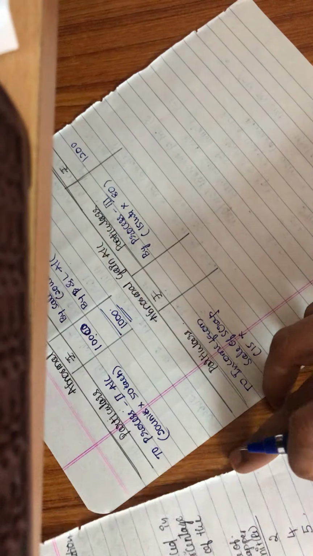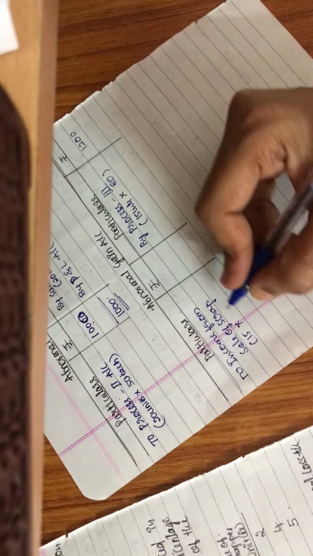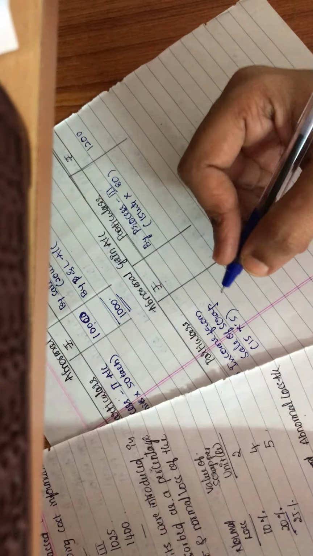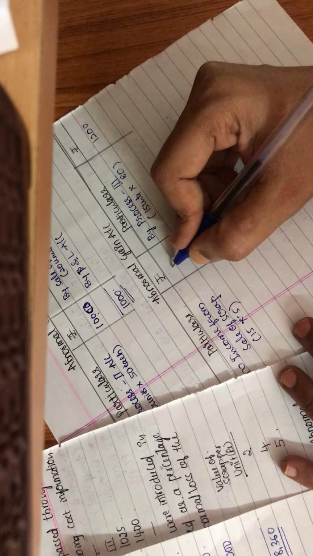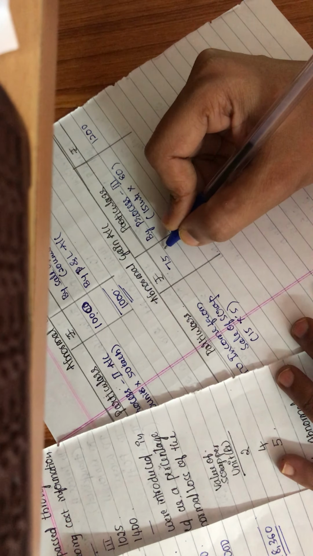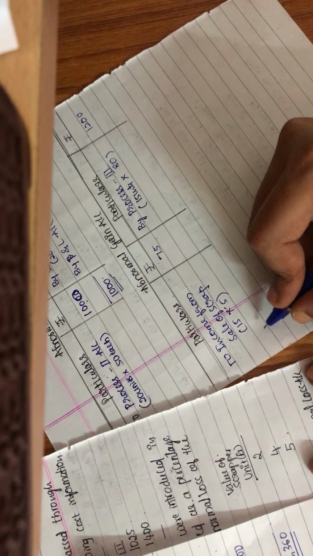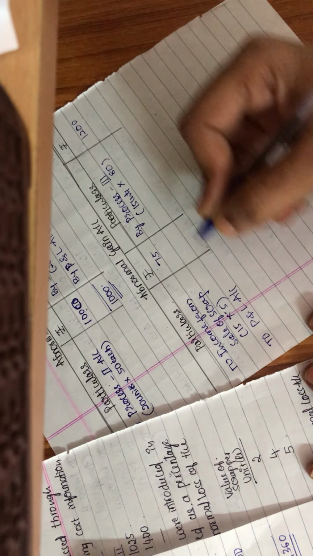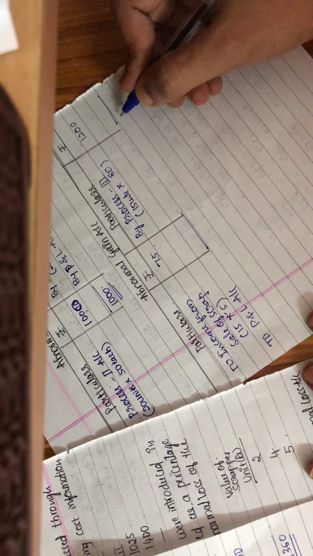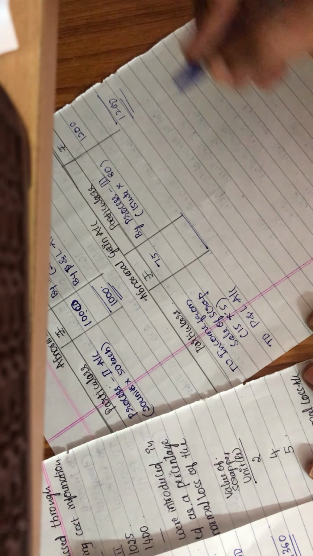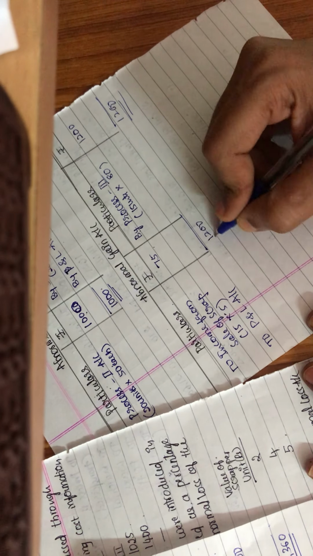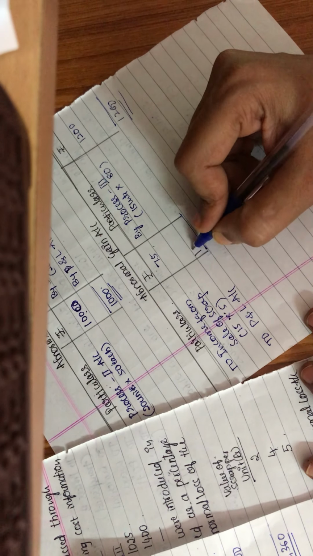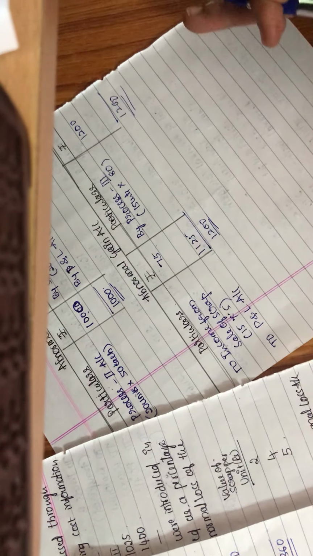The value of scrap is 5. 15 fives are 75. Then the remaining balance should be transferred to the P&L account. 1,200 minus 75, so 1,125 should be transferred to the P&L account.